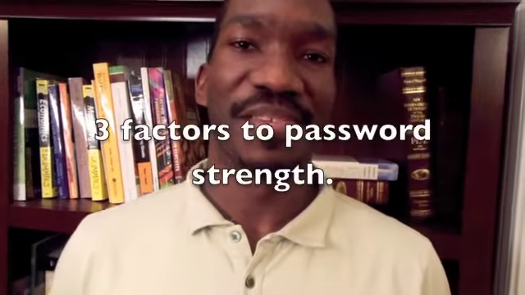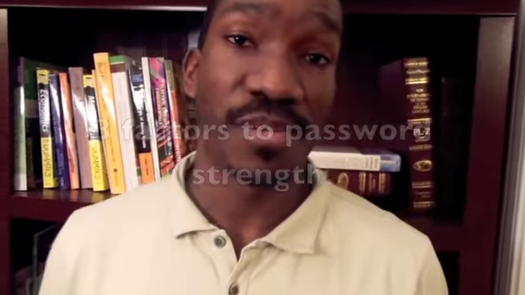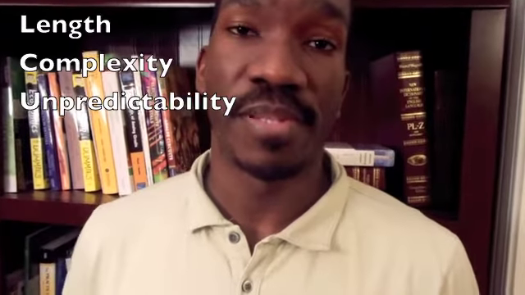Hello, this nugget is going to be about password strength. Passwords are possibly the most common way to control access to protected information and applications. There are three factors to the strength of a password: length, complexity, and unpredictability. So let's talk about length.